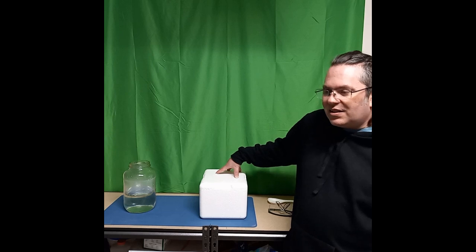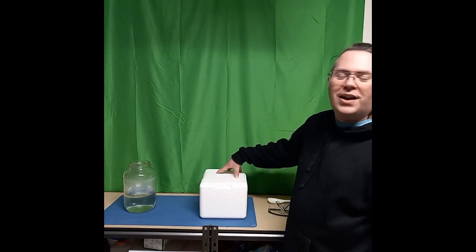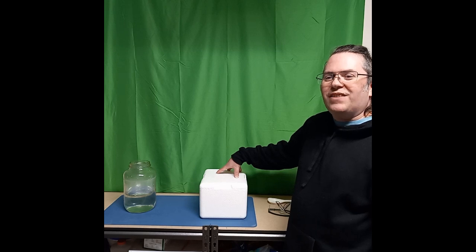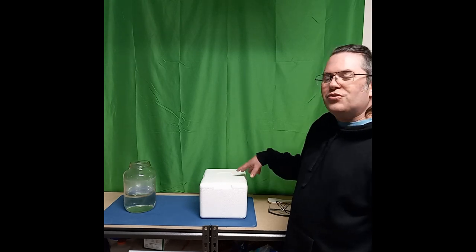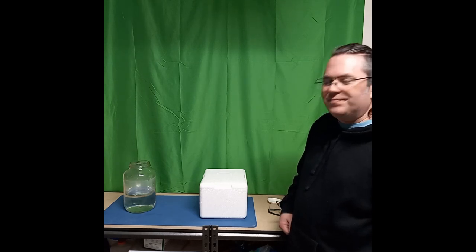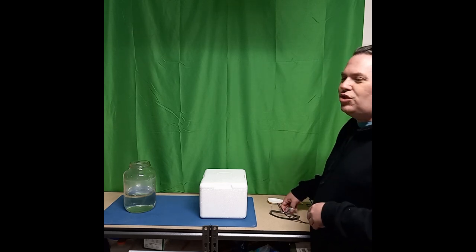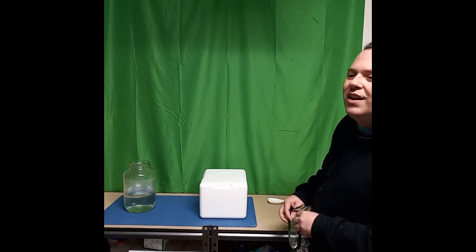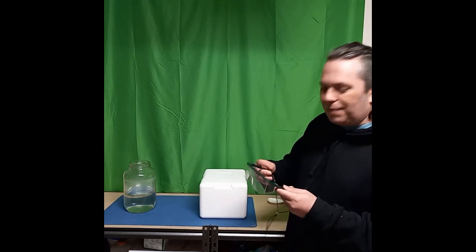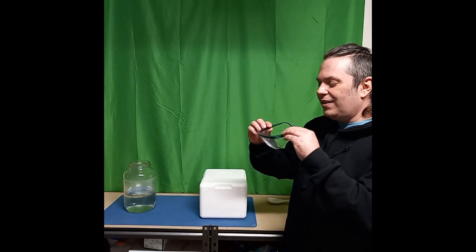Alright, so what's the demonstration here? Well, a popular special effects thing is to use dry ice in water to produce a fog effect. That fog effect is just a bit of water vapor and bubbling, but still fun and still entertaining.